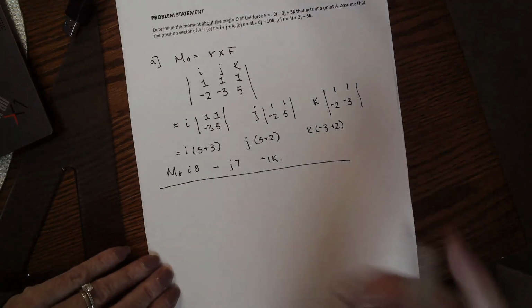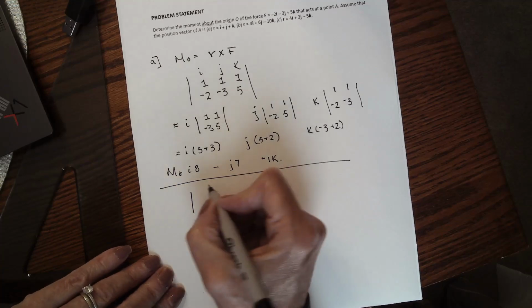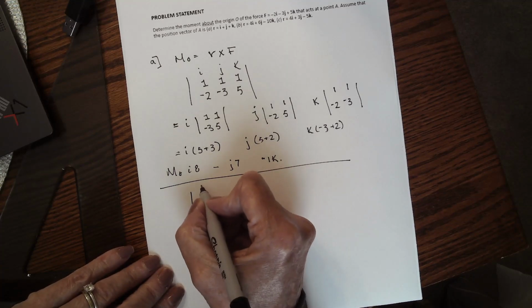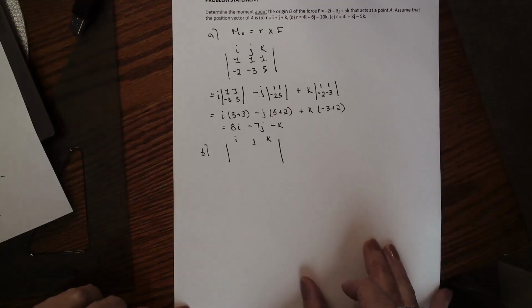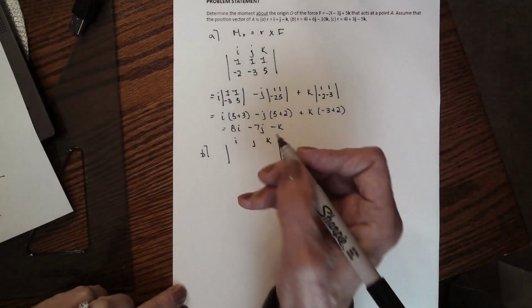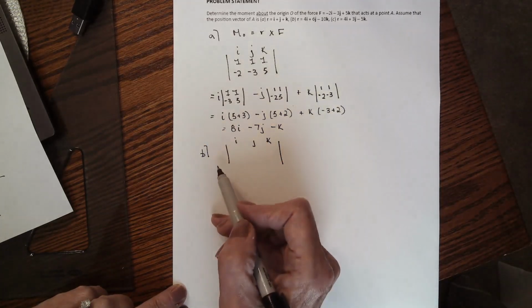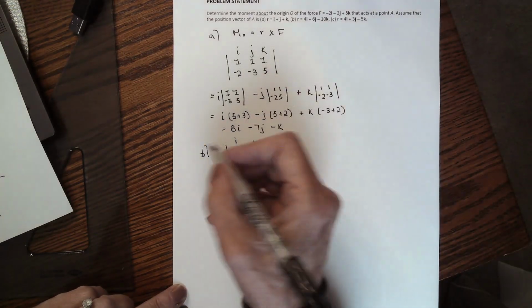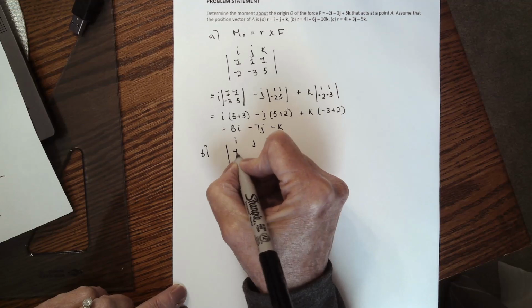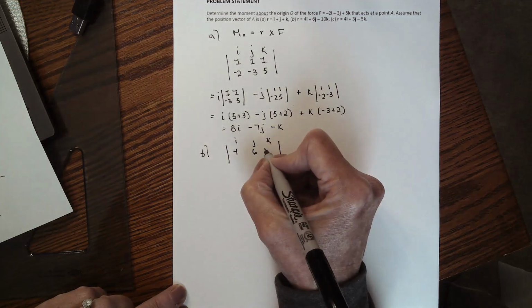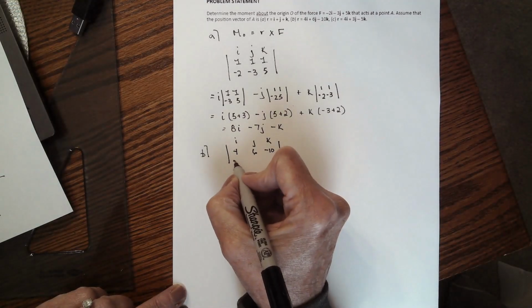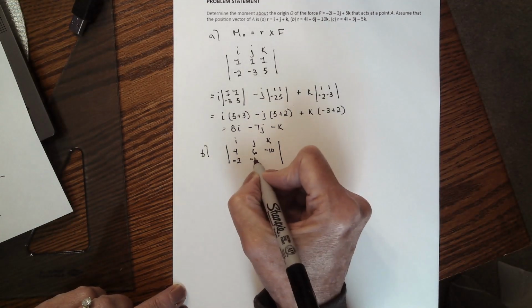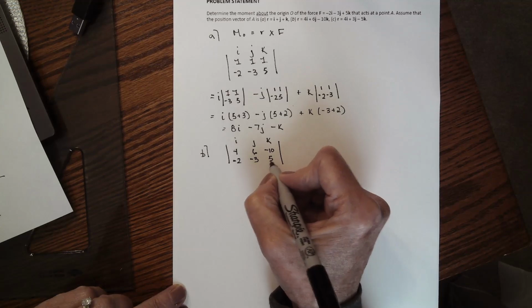For scenario B, let's write that out. So we have again I, J, and K. Okay, so for our position vector for scenario B, we have 4I, 6J, minus 10K. Our force vector remains the same, minus 2I, minus 3J, 5K.